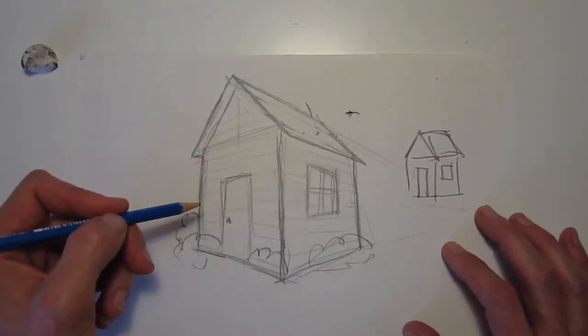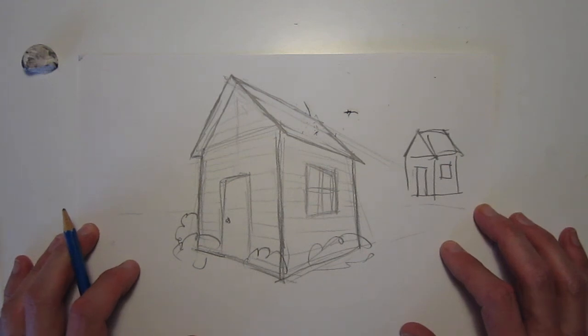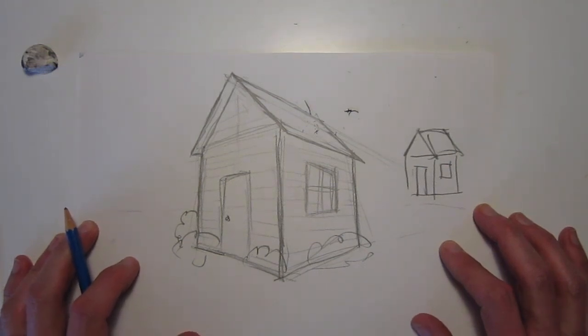And next time we'll work on spheres and cylinders, and that will give us all the building blocks we need to make more complex shapes like characters.